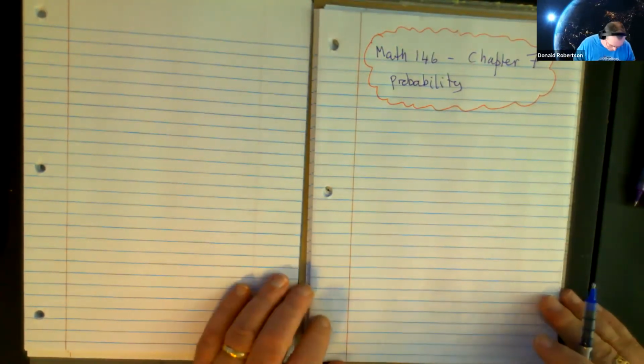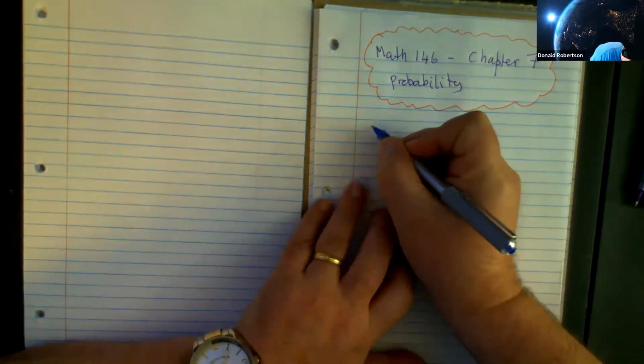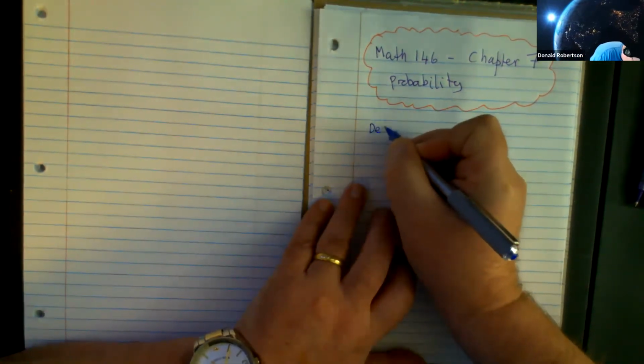There's a lot of numbers in that, a lot of fractions, a lot of percentages. So let's start off with a definition.